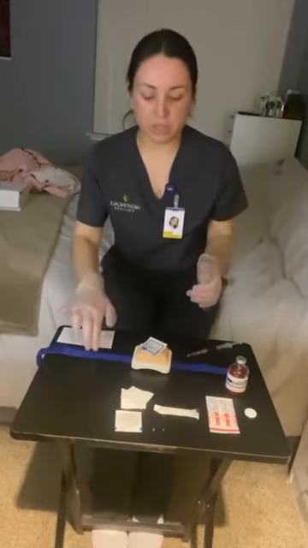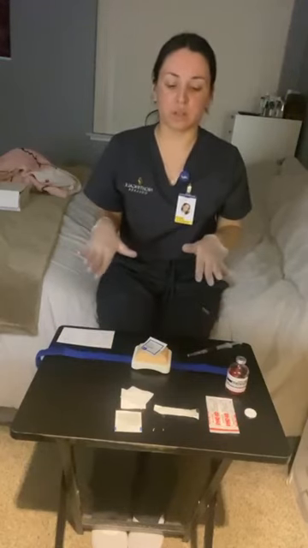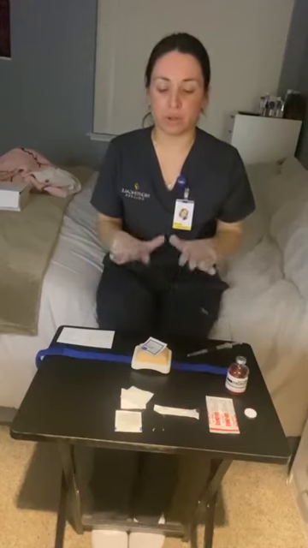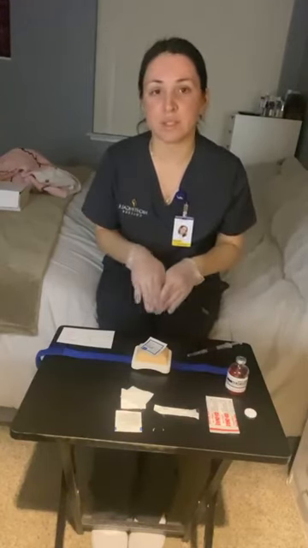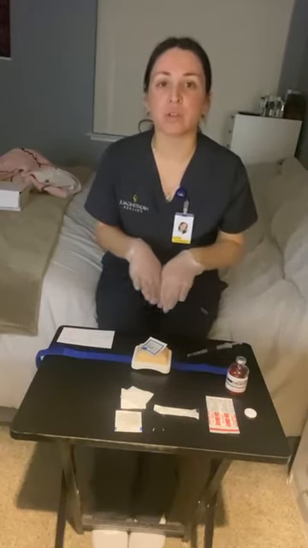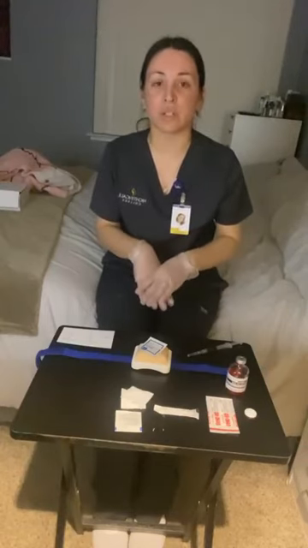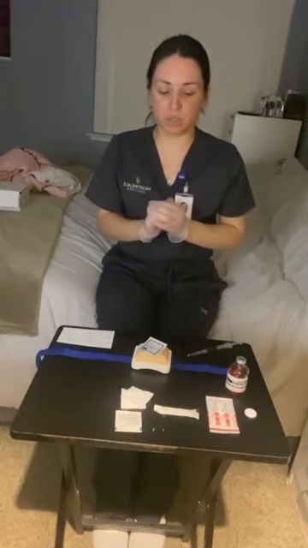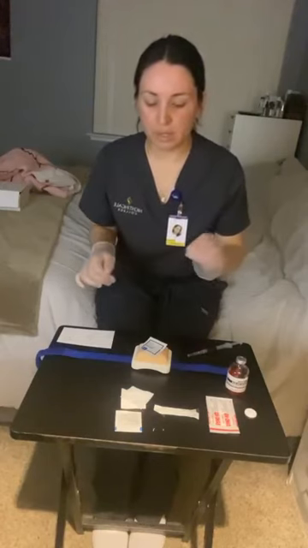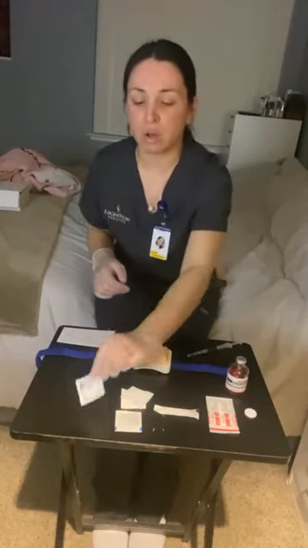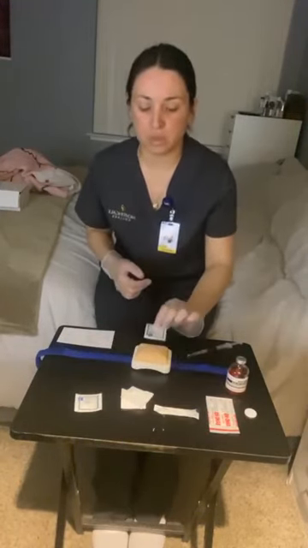I do want to make sure that there are no skin irritations, edema, or bruising prior to choosing that site. I want to palpate and make sure there is no tenderness or hardness. I do want to clean the area, so I would use a new alcohol swab, and I would start from the center, working outward about 2 inches.